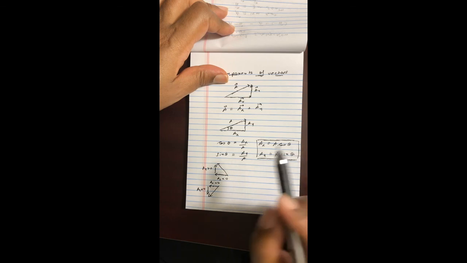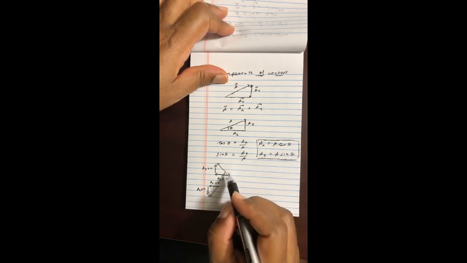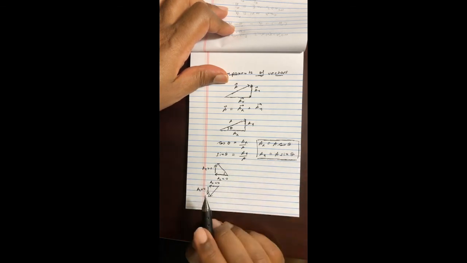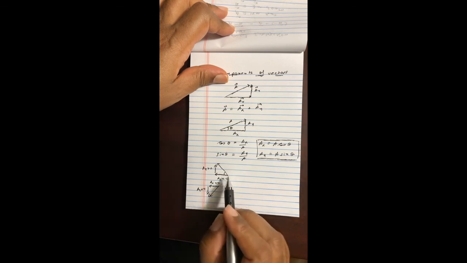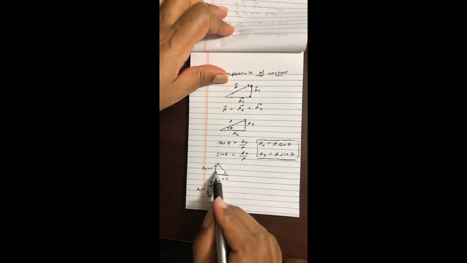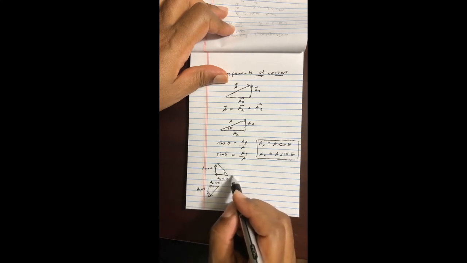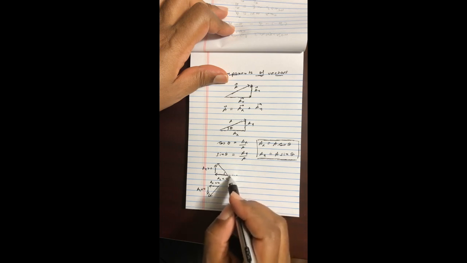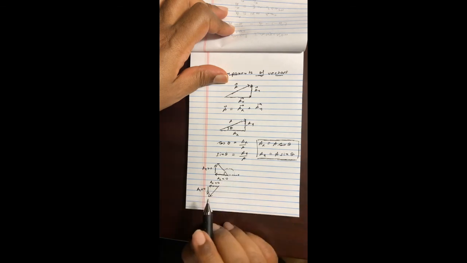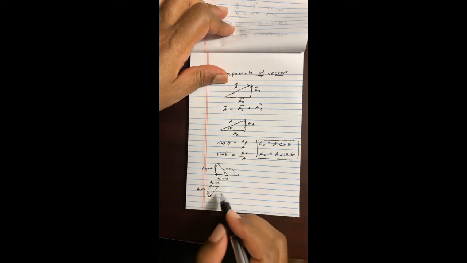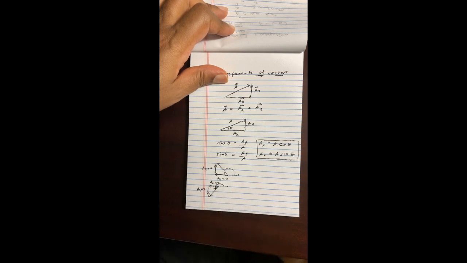So if you use the acute angle, this angle over here, the calculator will give you positive values for both of them, and then you have to change the sign yourself. But if you take your angle to be the default angle, the angle with respect to this line over here, the calculator will always give you the right sign.